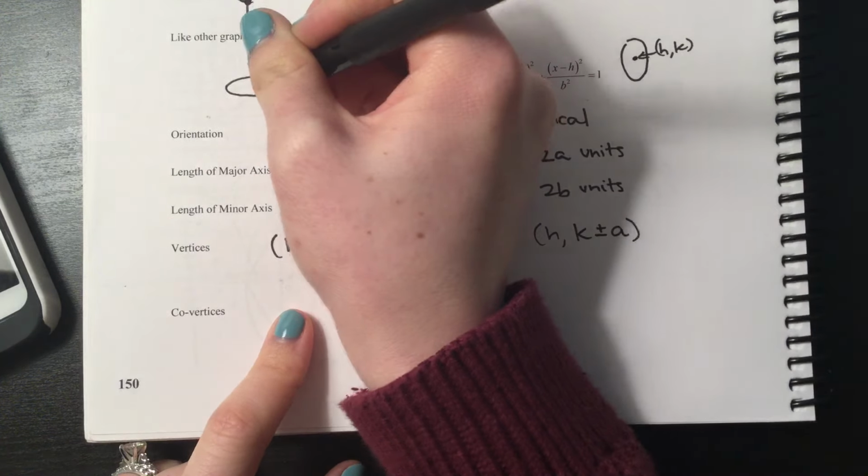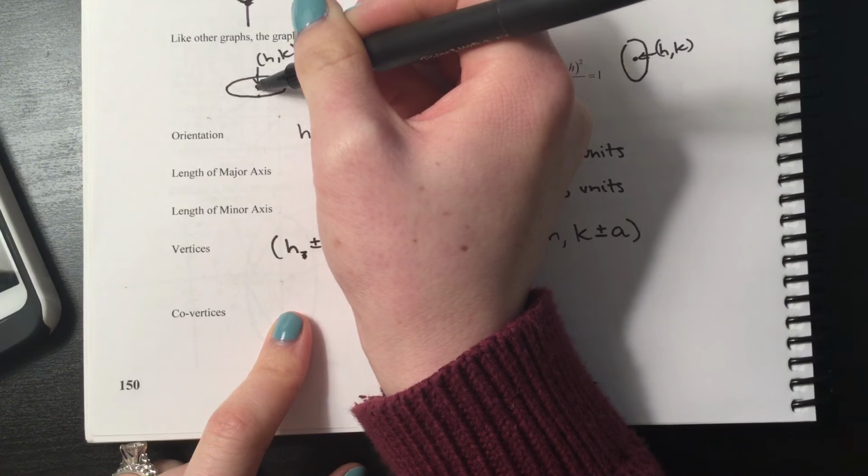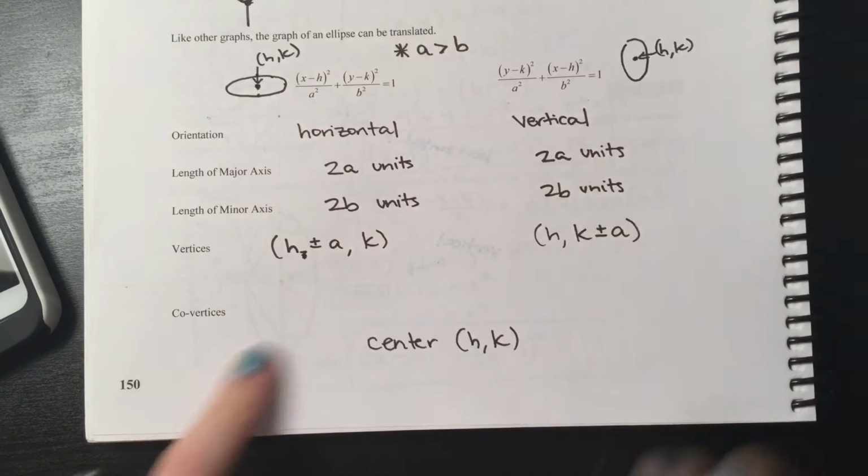Co-vertices are right here and right here. So I stay at my value of h, but then I go up and down b units.